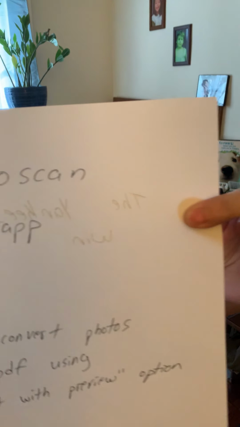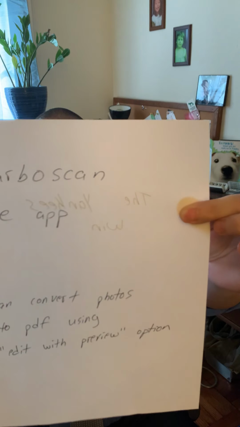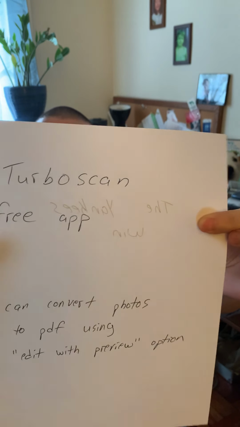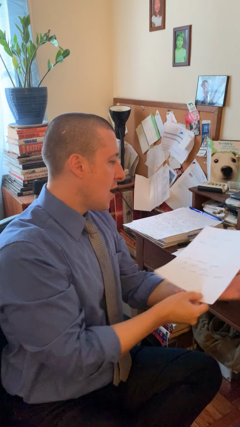I'm not sure about the library. It's possible you may be able to use the library for some of these things, but I don't know that yet. But from home, there is this app, TurboScan. TurboScan is a free app available in the App Store, okay? TurboScan. That works very, very well. That's what I use, everybody.